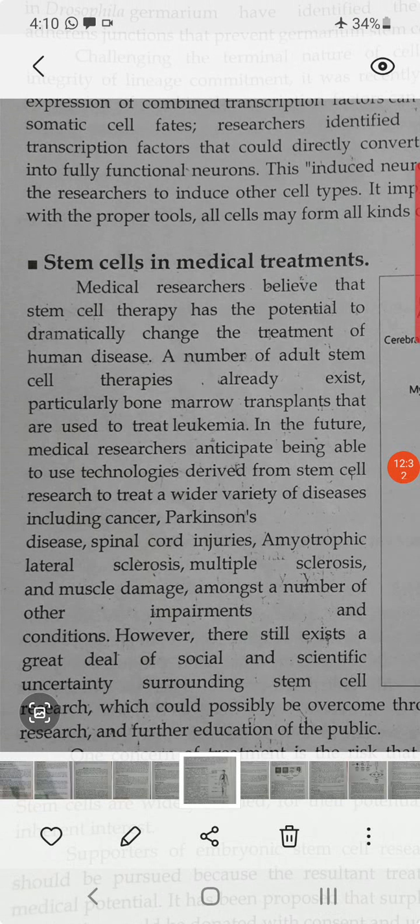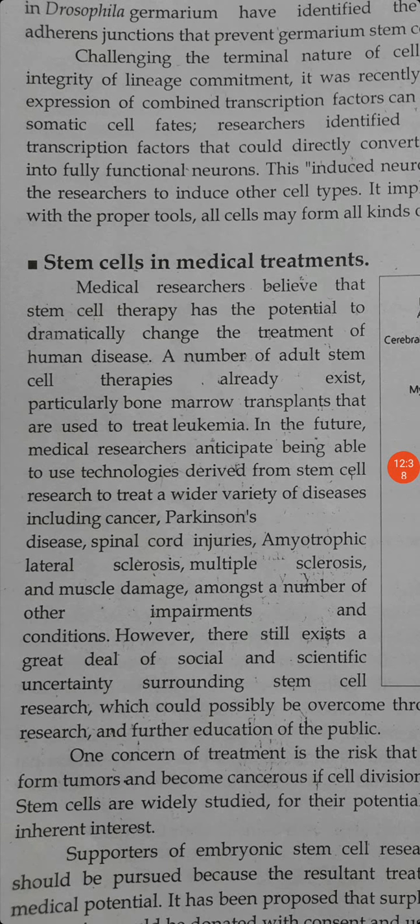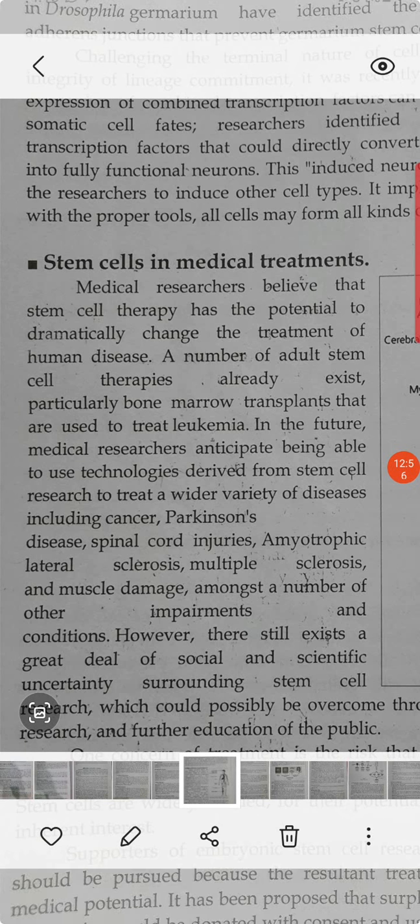But why is there research in stem cells and how are they useful to human beings? The stem cells in medical treatment. This is the most important application of stem cells. Why? Because medical researchers believe that stem cell therapy has the potential to dramatically change the treatment of human disease.